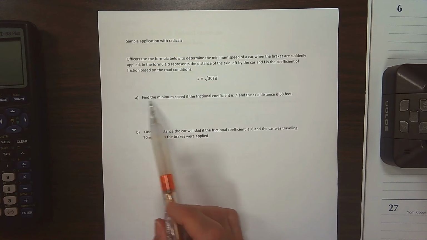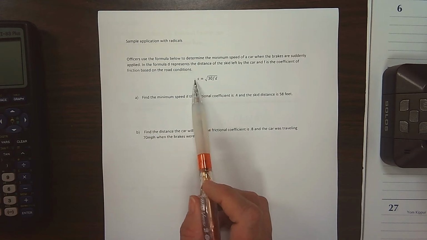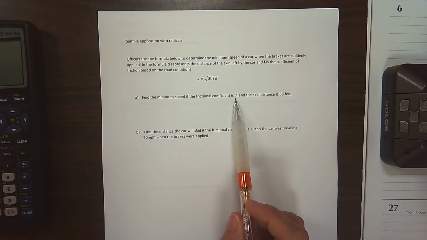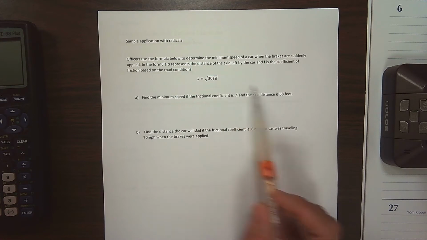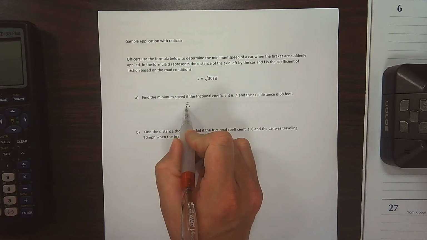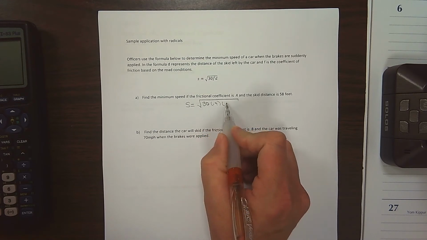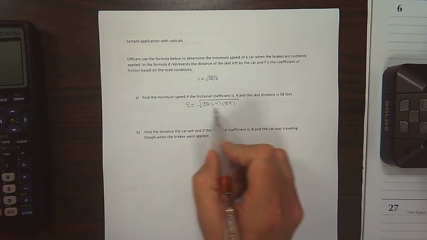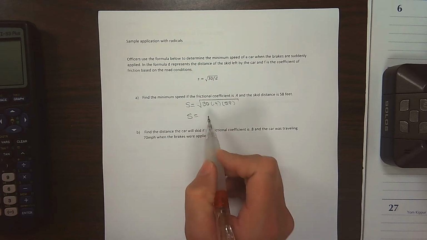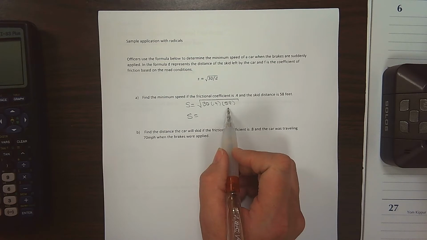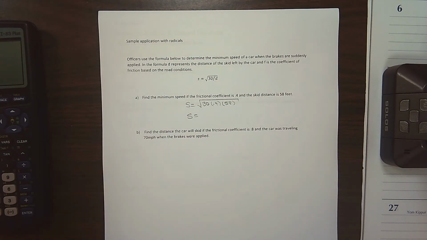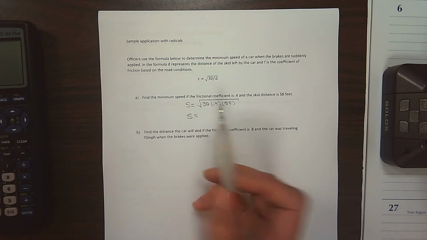So here in part A, find the minimum speed. So we're finding the S value. Given the frictional coefficient is 0.4, so we know what we're going to plug in there for F. And the skid distance is 58. Again, we'll just plug in 58 in place of D. So really, all we have to do here, after we plug in for each of those given items, is let the calculator do the work. We're not really simplifying the radical here like we will in some of our other problems. We're more using the radical in a real context to make sense of, in this case, the minimum speed.